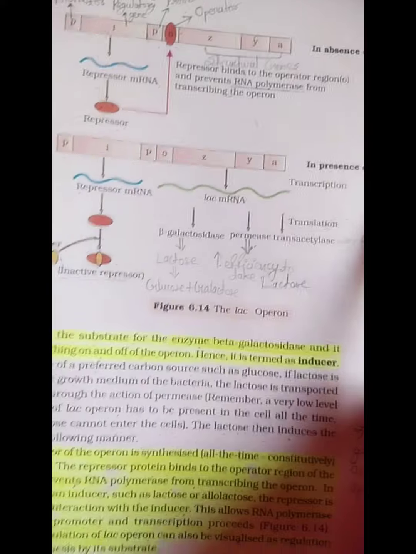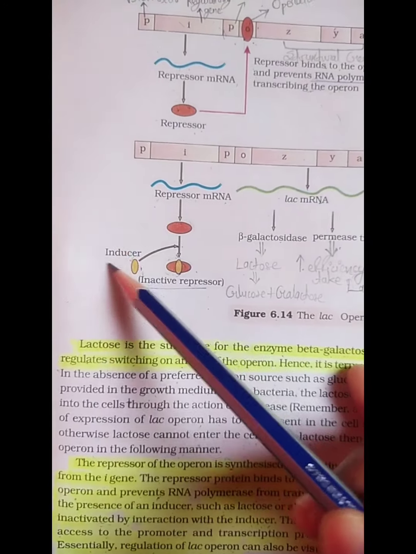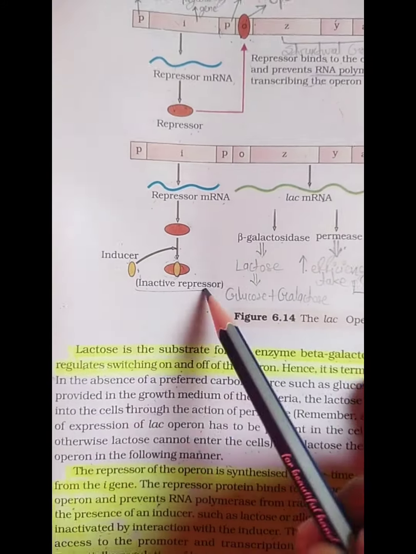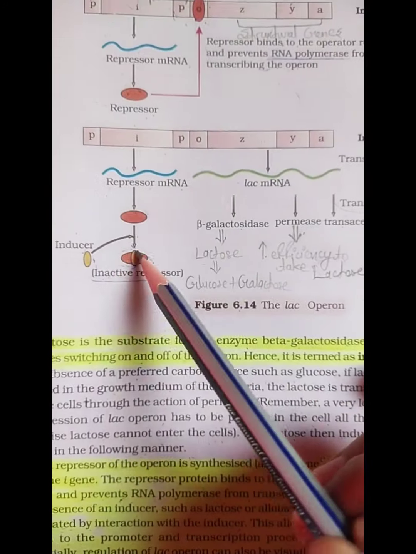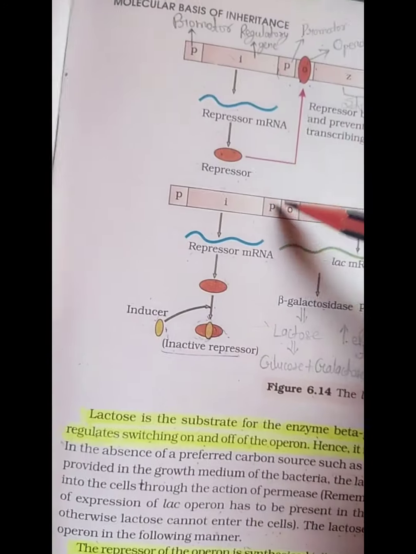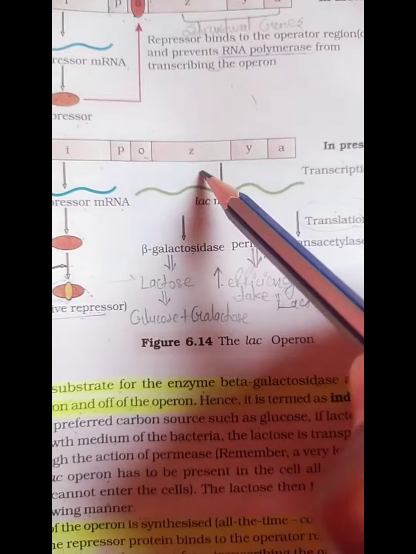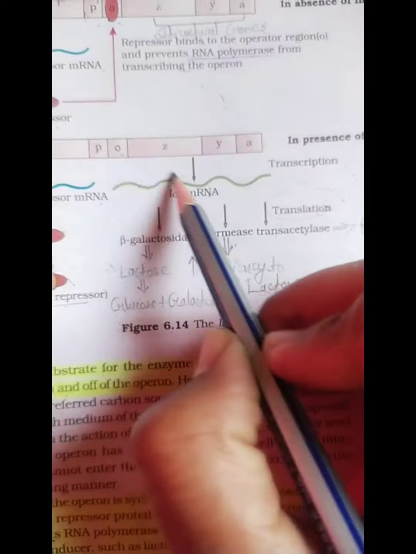In the presence of inducer, what will happen? The regulatory gene will form repressor mRNA. Further, on inclusion of inducer or lactose, what will happen? The repressor will become inactive, means its shape changes like that. So there will be no binding of the repressor with the operator. So the promoter will promote all three structural genes for transcription.